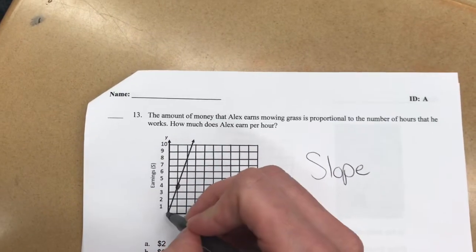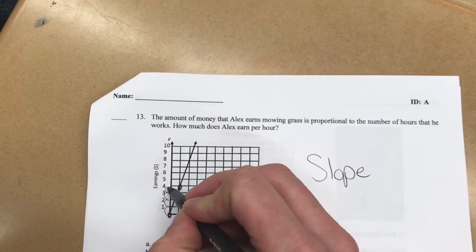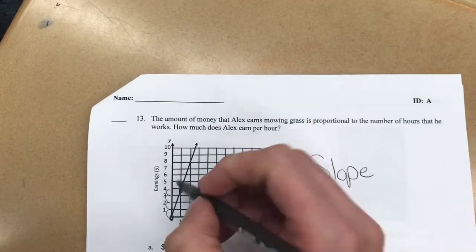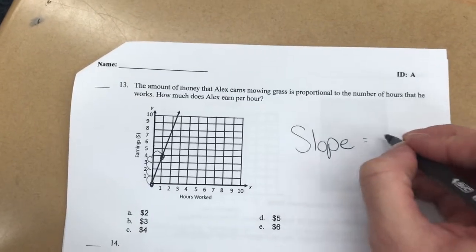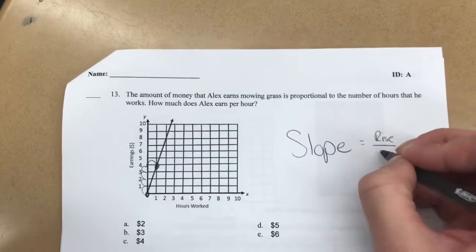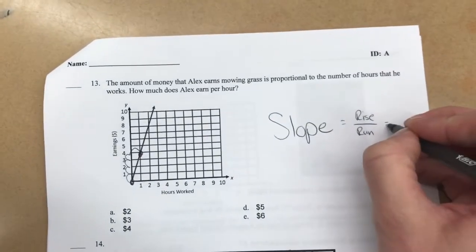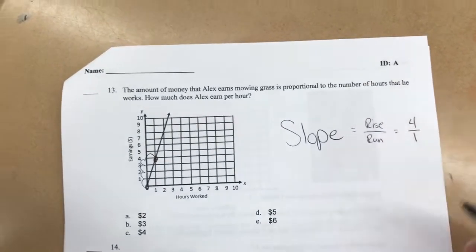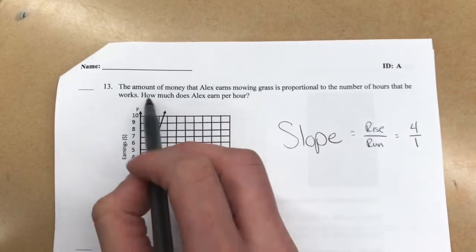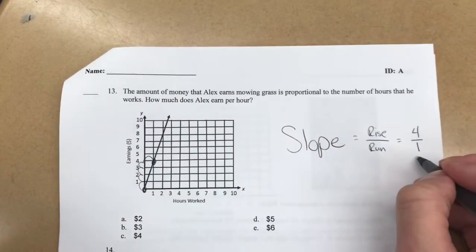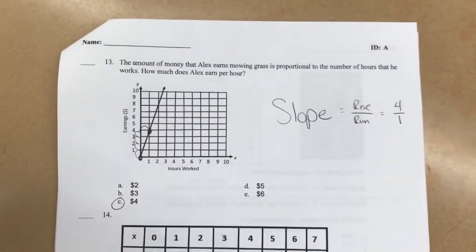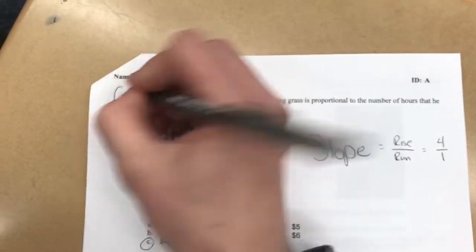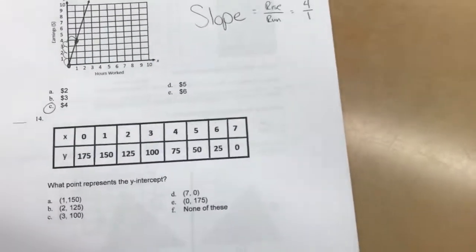So our rise is up 1, 2, 3, 4. So he earns $4 per 1 hour. So his rise is 4. So remember, it's rise over run. He earns $4 per 1 hour. So how much does Alex earn per hour? $4 per 1 hour, $4 per hour. Alex, you need a new job. $4 an hour. Ridiculous. I make at least twice that.